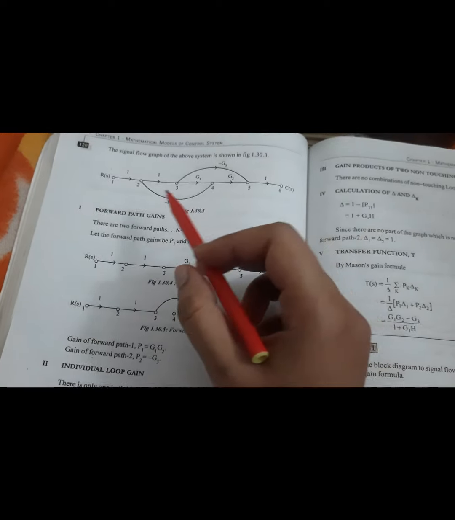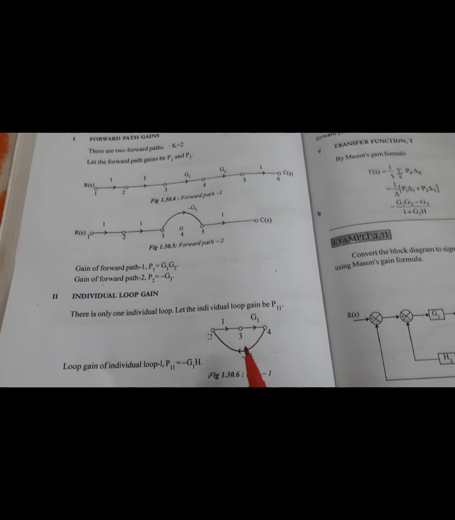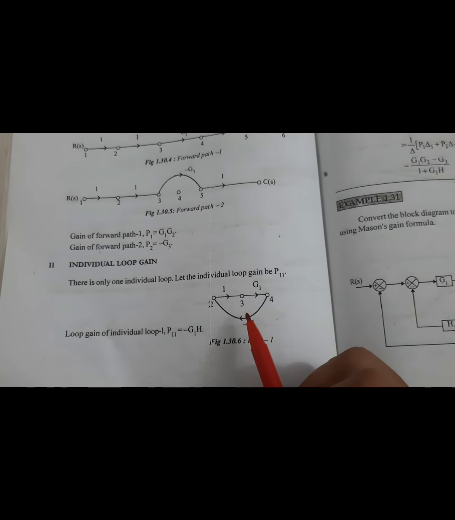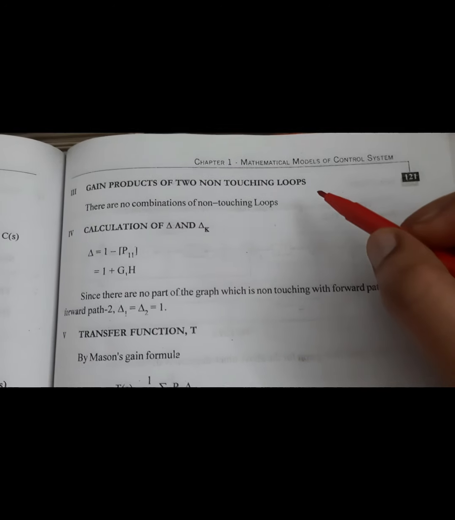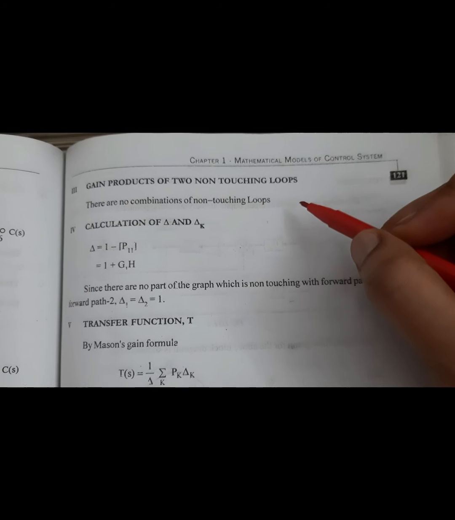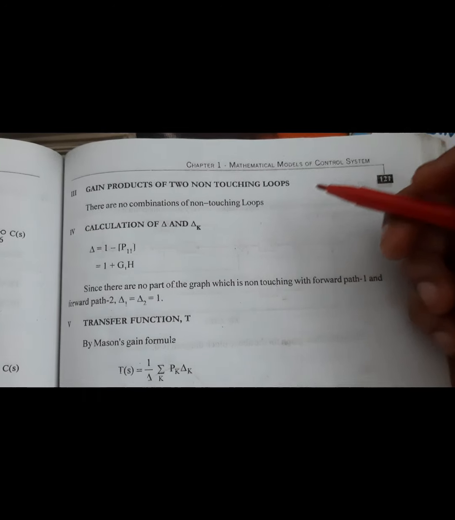The next step is the individual loop gain. There is only one individual loop, and the loop gain is G1 and H. So the loop gain of individual loop 1, that is P11, is equal to minus G1H. The next step is the gain product of 2 non-touching loops. There is no combination of non-touching loops, so there is no need to find this gain product.